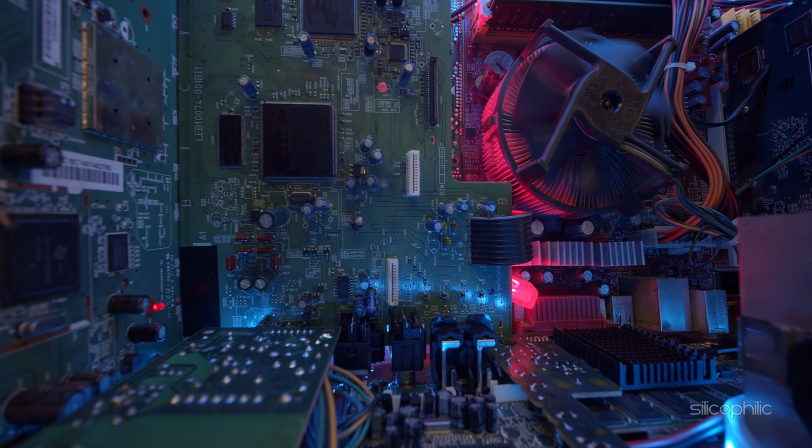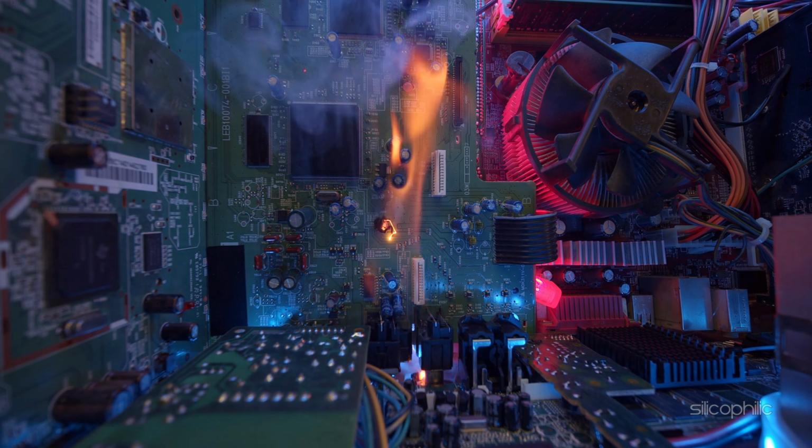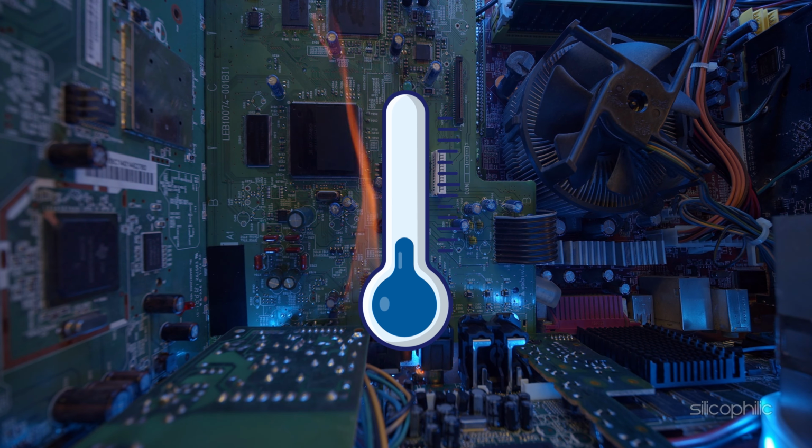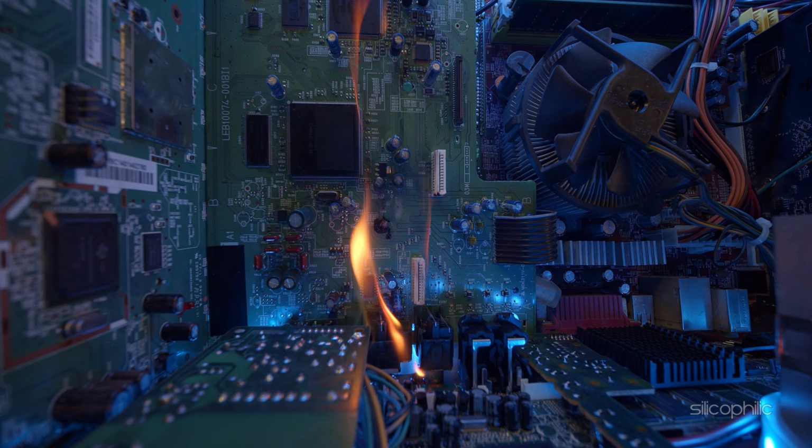In this video, we will show you why Hyper-V can cause overheating and the exact steps you can take to reduce CPU load, lower temperatures, and keep your system running cool and stable.